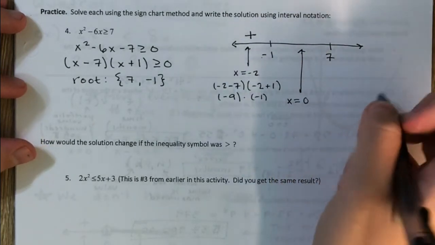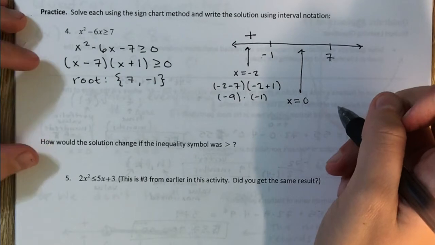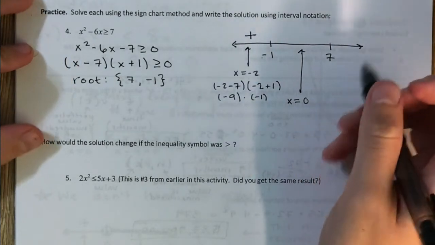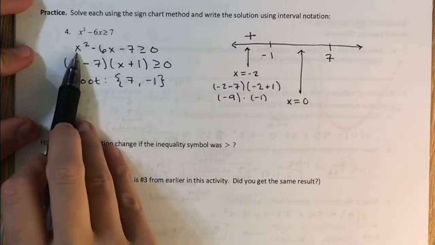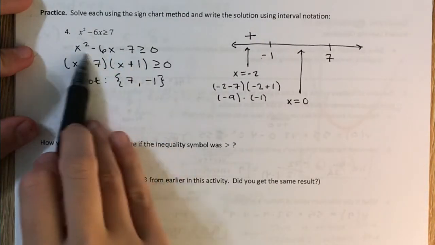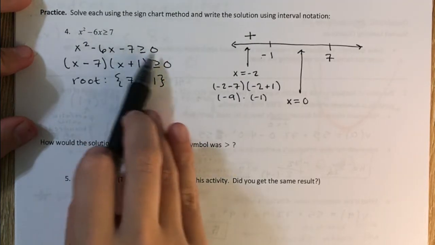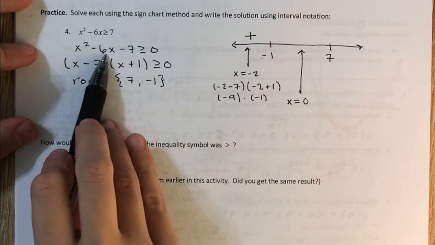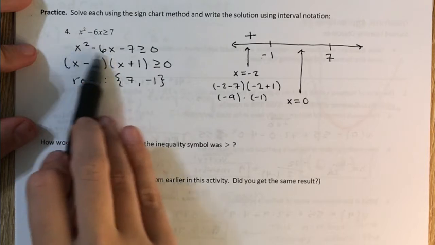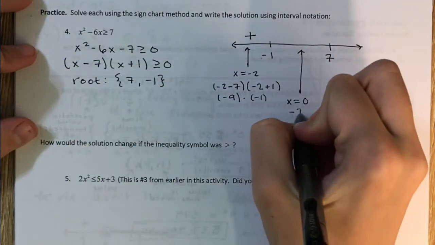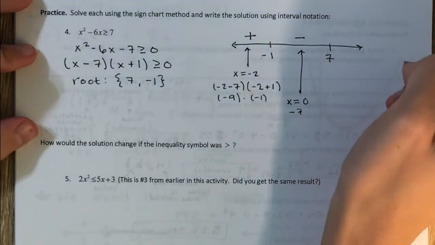Well, 0's a fine number to plug in. And it's really nice to plug that in because I can actually plug it into this equation as well. If I plug it in here to see how it relates to 0, whether it's positive or negative, all of these terms become 0, so I just end up with negative 7. So this is negative.